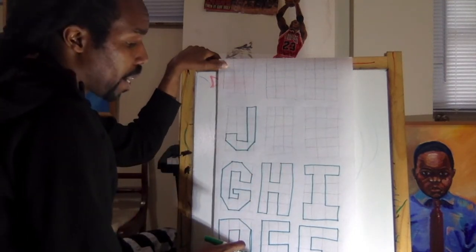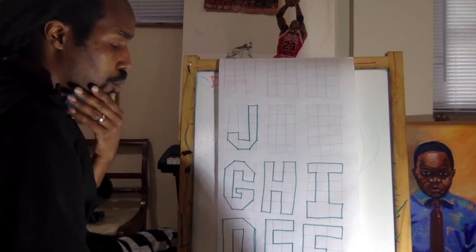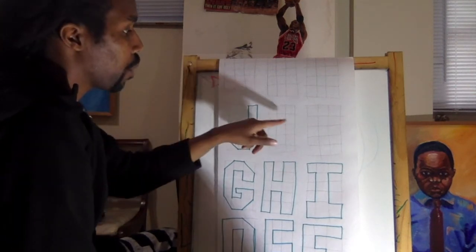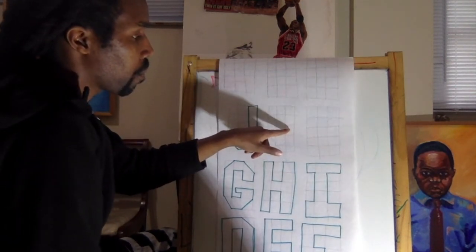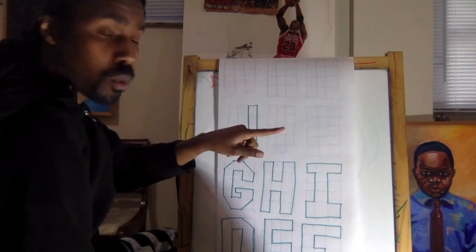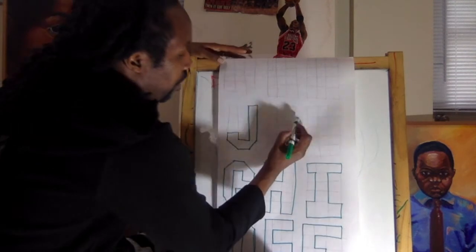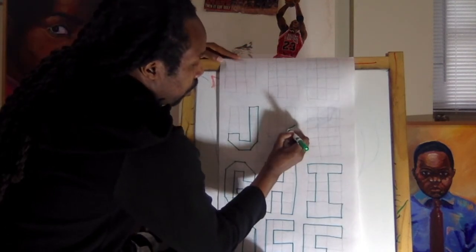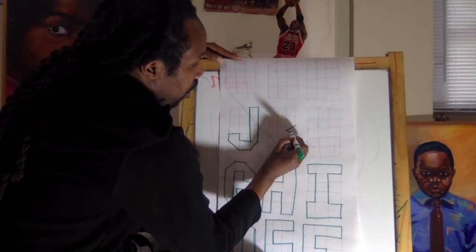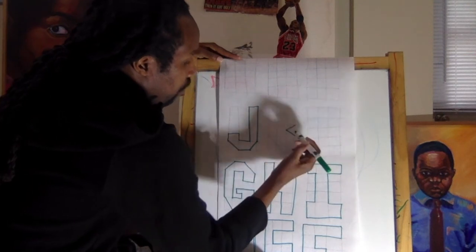Then the letter K is similar to how we did the letter B, in that we're going to do the greater than sign or less than sign in the middle box, and that's the only thing that we need to do. Okay, and then it's almost similar to the letter H as well.